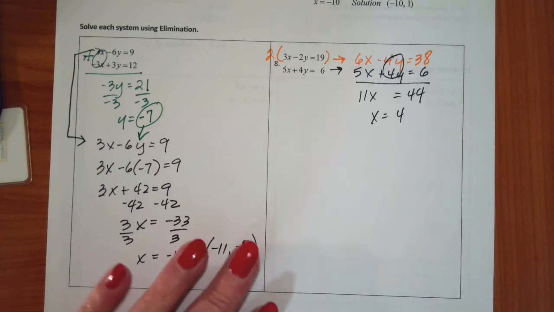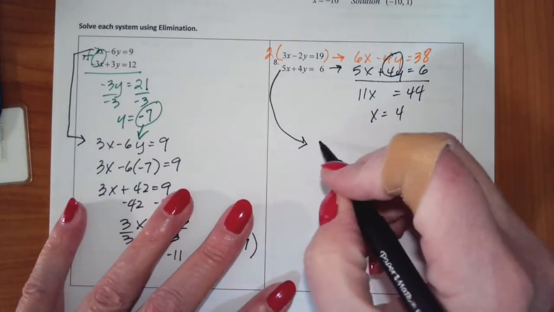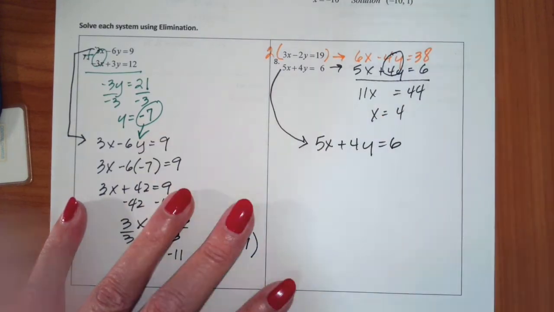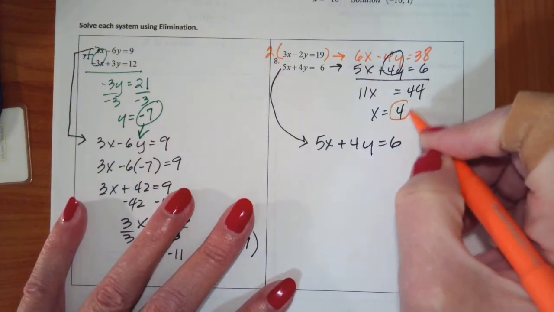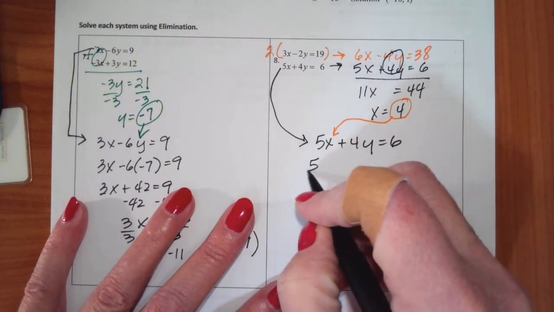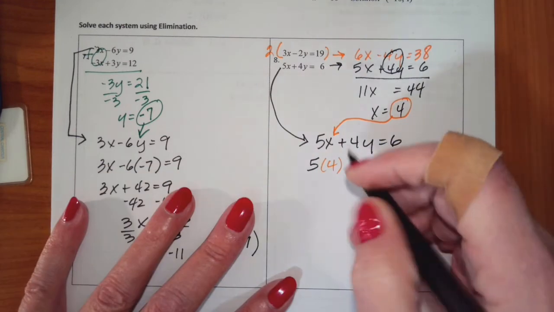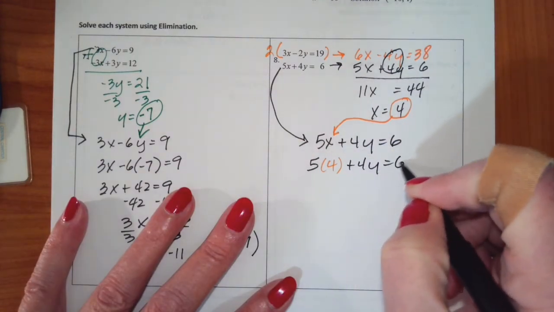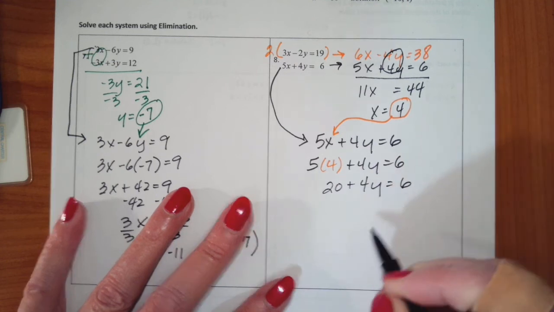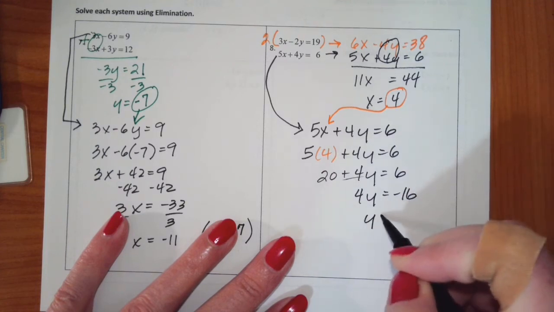Okay, so now I'm going to select one of the equations. It doesn't make much difference here. If I know 5x plus 4y is equal to 6, and I know that x is equal to 4, then I have 5 times 4 plus 4y is equal to 6. 20 plus 4y is 6. When I subtract 20 from both sides, it's negative 16, so y is negative 4.